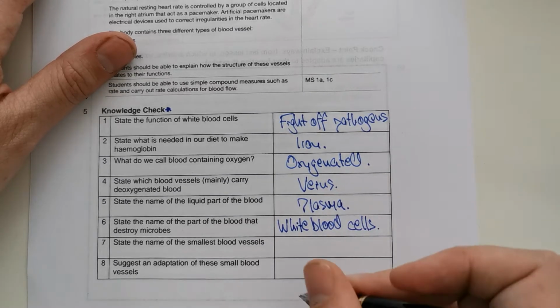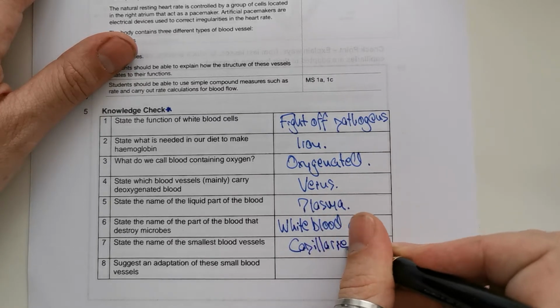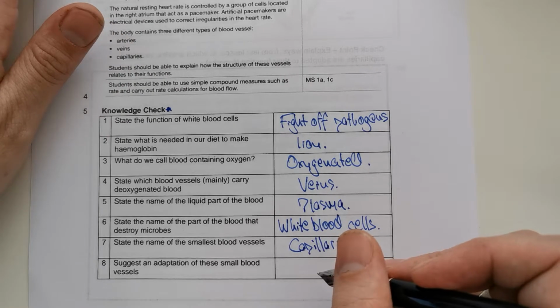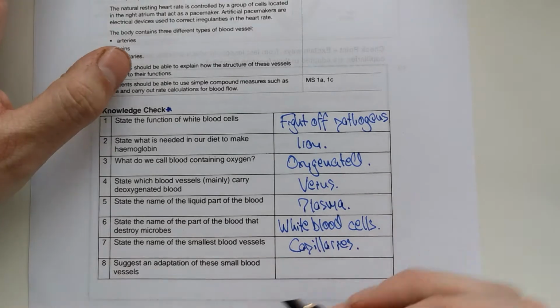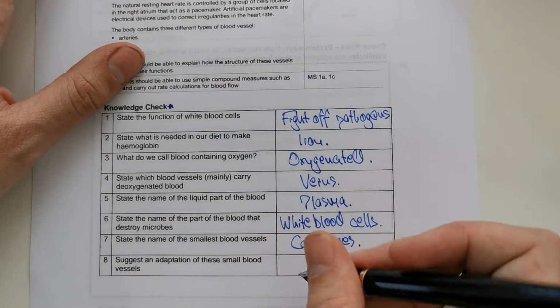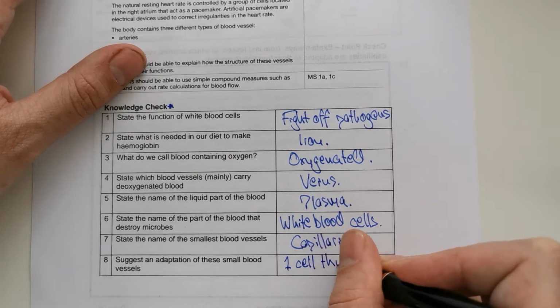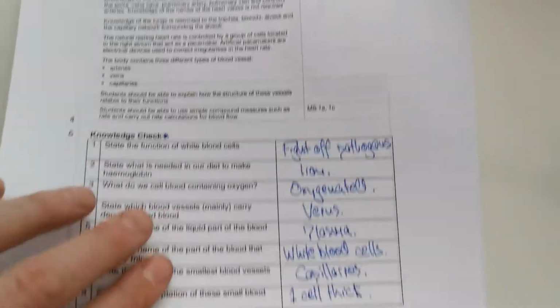State the name of the smallest blood vessels. These are the capillaries, 1 cell thick. They transfer substances from the blood to cells and tissues and vice versa, such as oxygen, glucose, carbon dioxide, water. It's just an adaptation of these small blood vessels. They are 1 cell thick, which gives a really short diffusion distance. So, have a little look now on the next page.